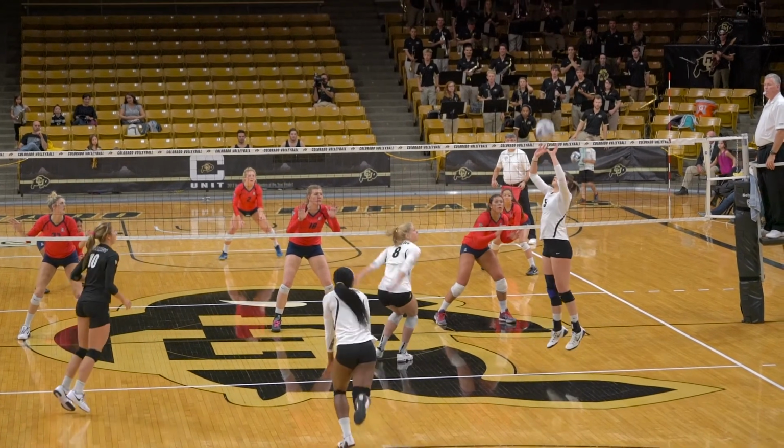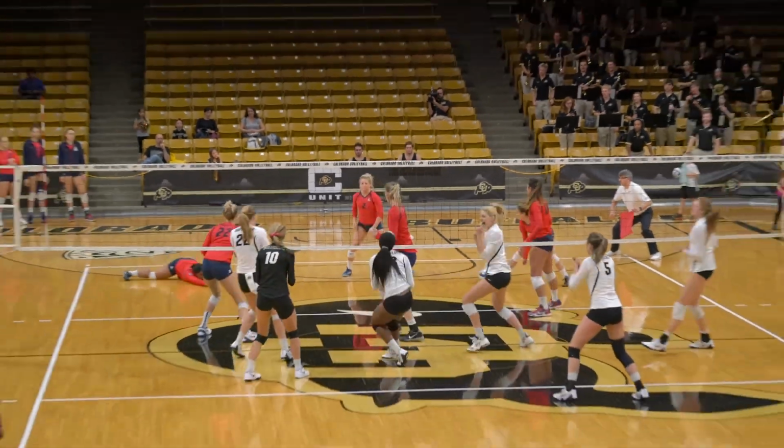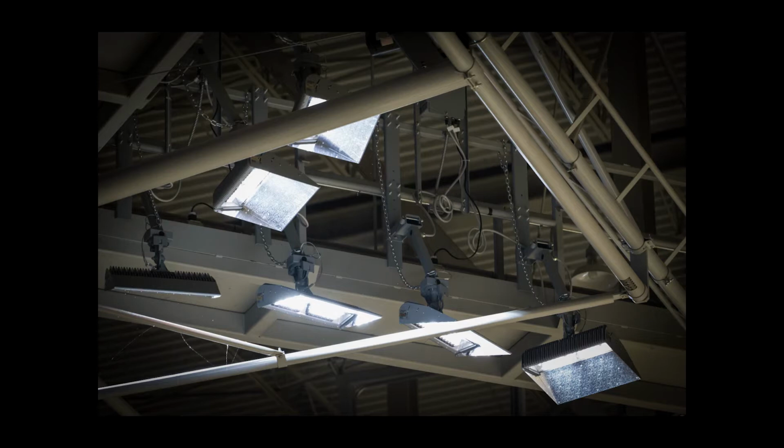On the collegiate side of things, I've shot at CU Arena, and they do have TV lights, and there you can definitely push 120 frames per second. So it's definitely something to keep in mind when you're shooting slow motion: the amount of light that you're going to need.